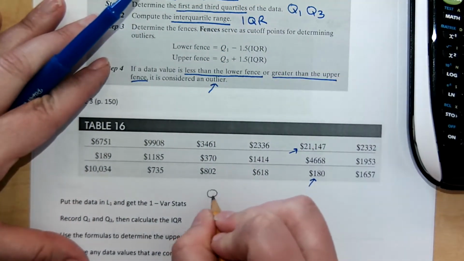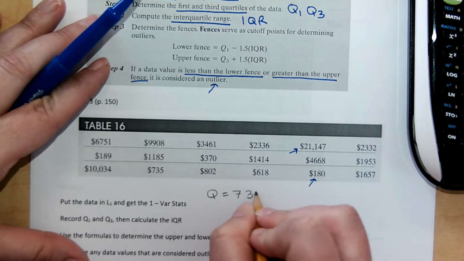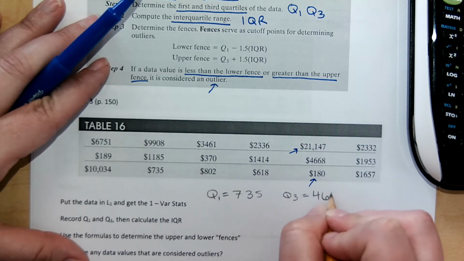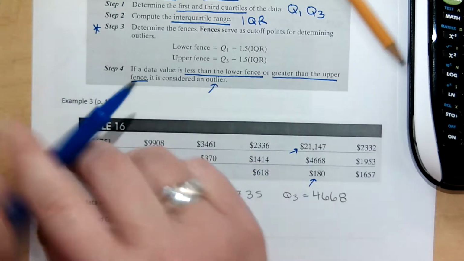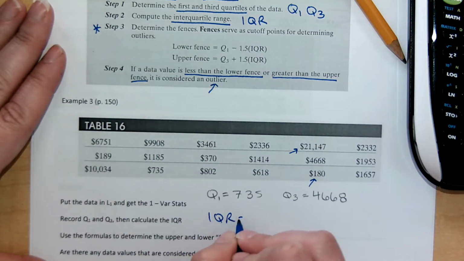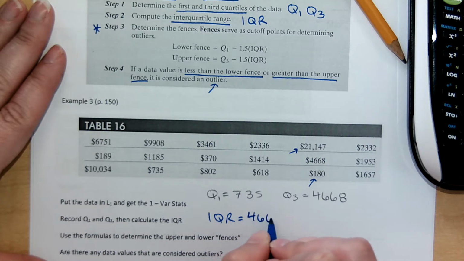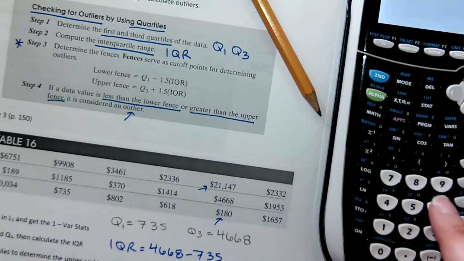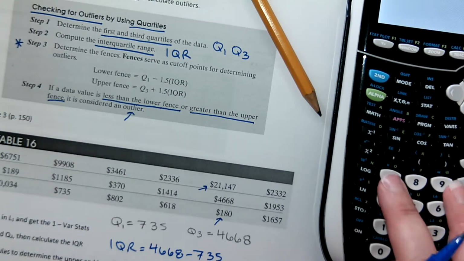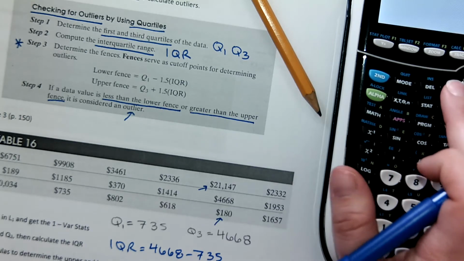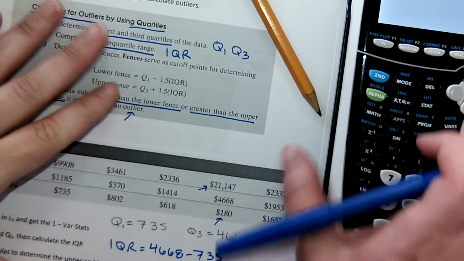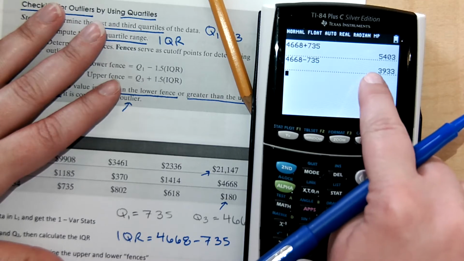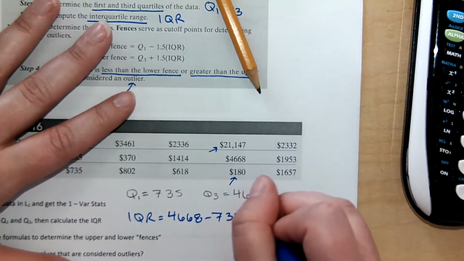So Q1 was 735. Q3 is 4668. We're going to calculate the IQR by doing 4668 minus 735. Oops, subtract them, don't add them, subtract them. So we're going to subtract Q3 minus Q1, and that gives us 3933. That is our IQR.